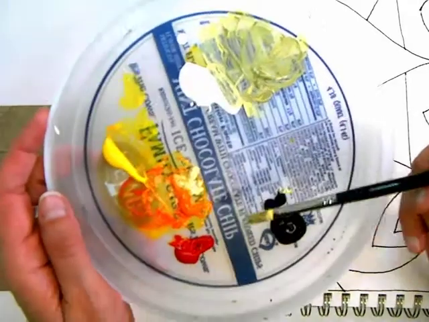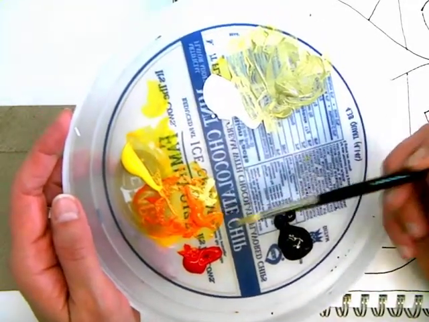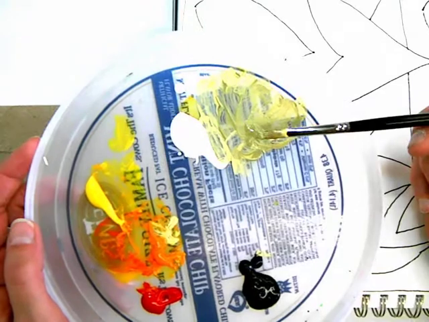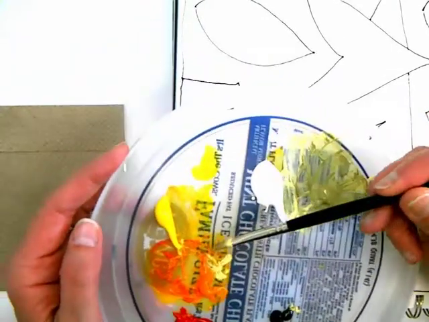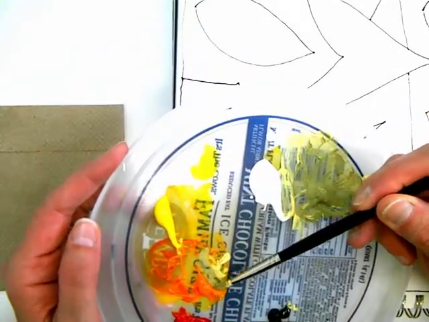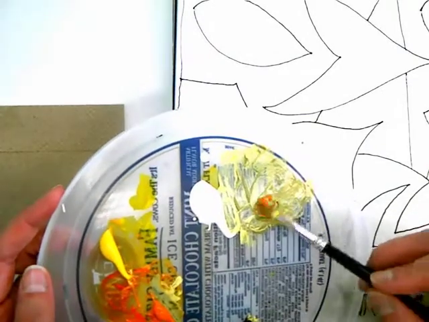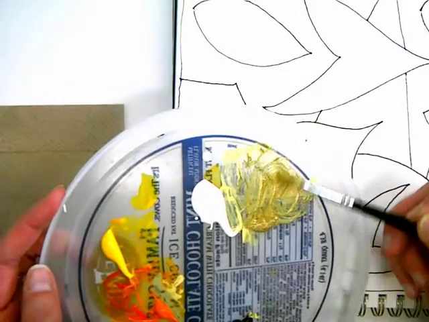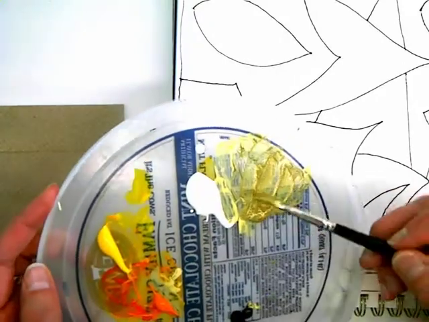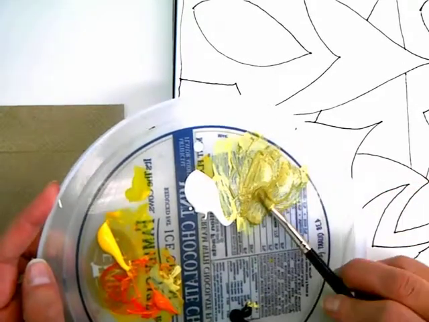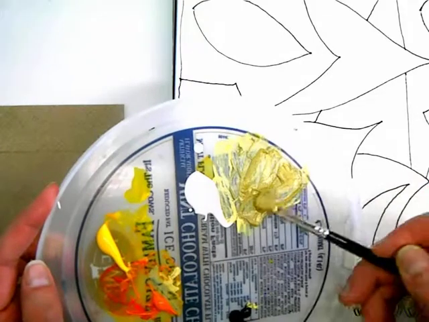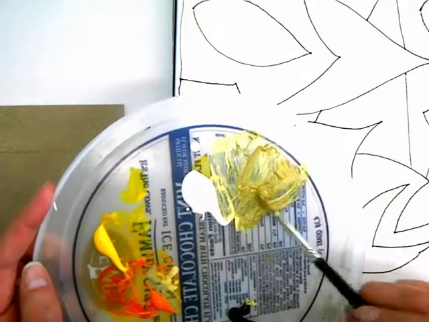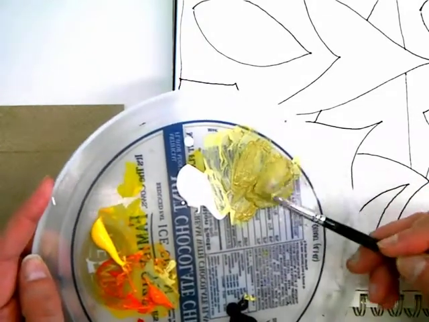I'm going to pull a little bit more pigment in because this is looking more gray to me than a tone of the yellow-orange. So get more of the tertiary color in here. That looks a little bit more like it. And you notice that it's starting to almost take on a green appearance.